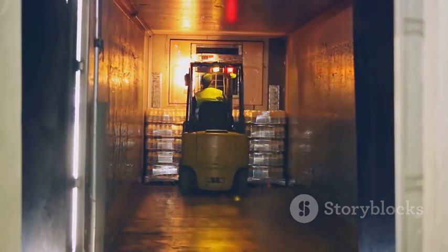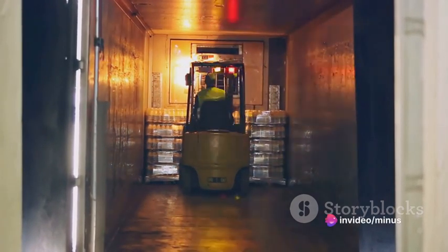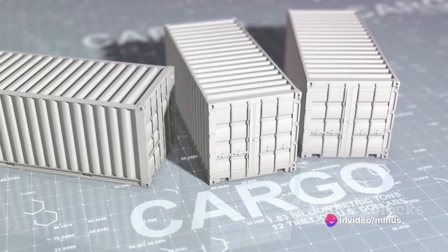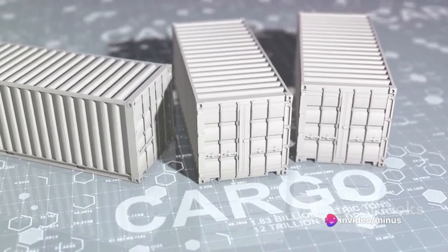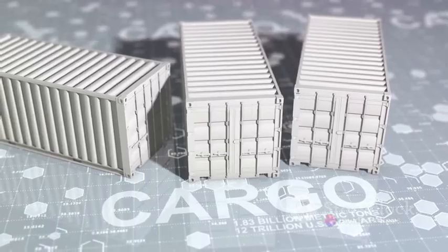The seller must ensure the goods are cleared for export and delivered on board the ship, while the buyer arranges and pays for the main carriage, insurance, and necessary import clearance.